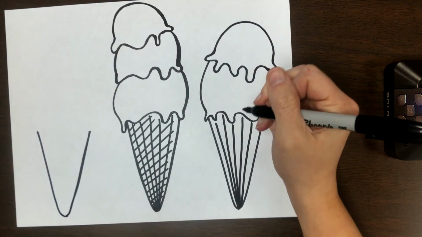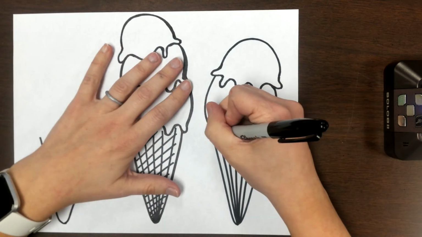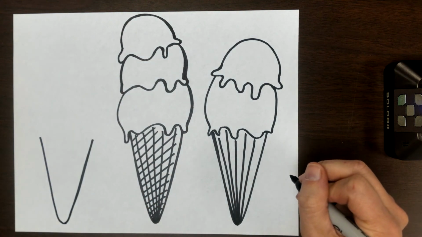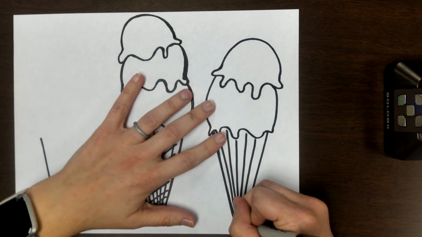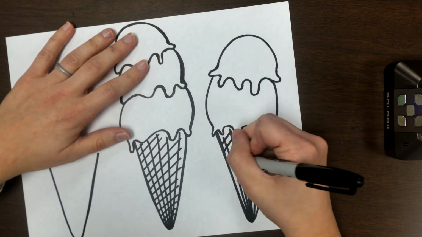Okay. So I have my lines coming into my cone. Got my lines crossing them. And basically going to be doing the same thing on the opposite side.